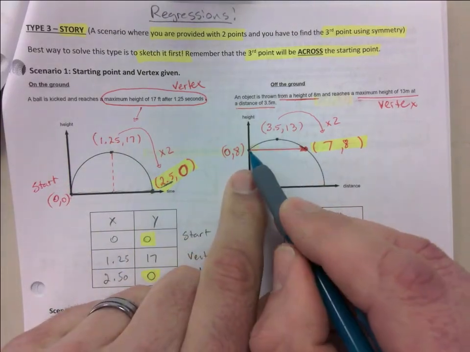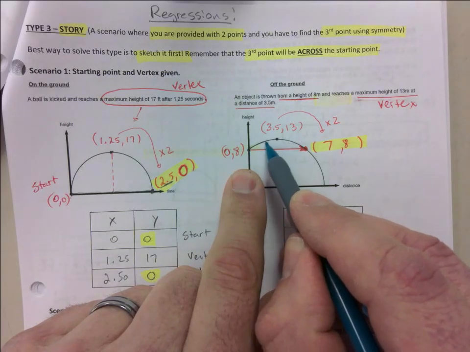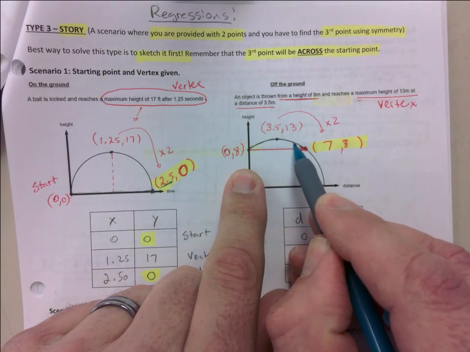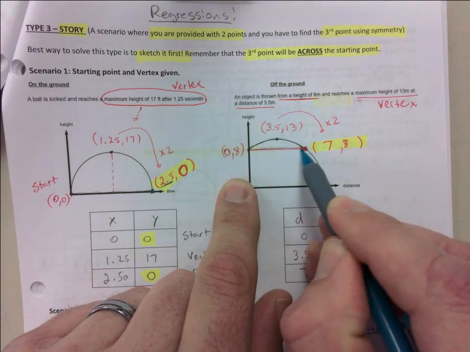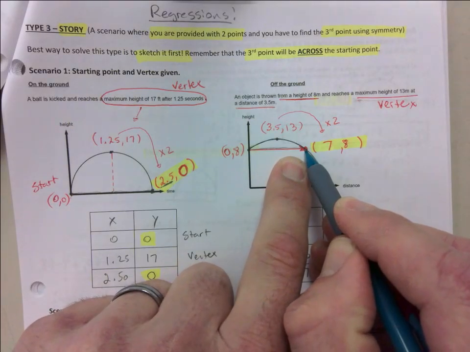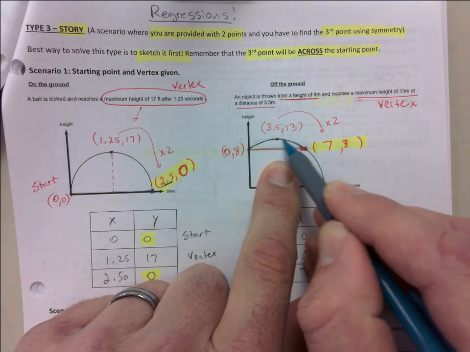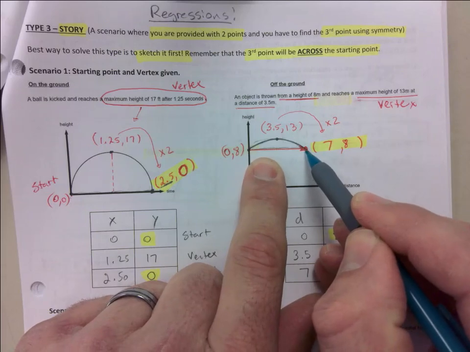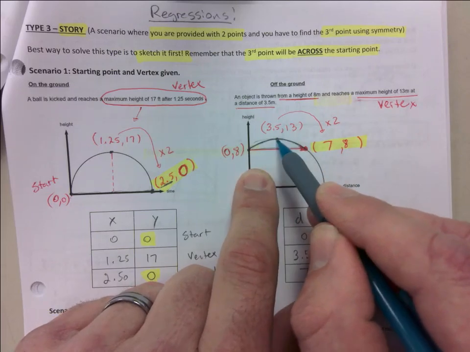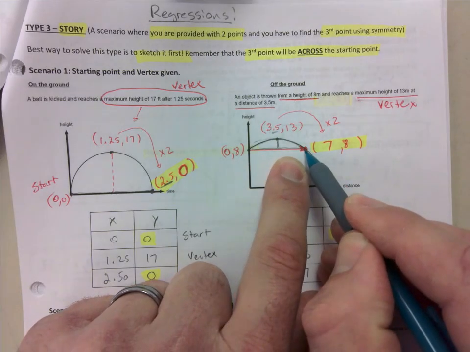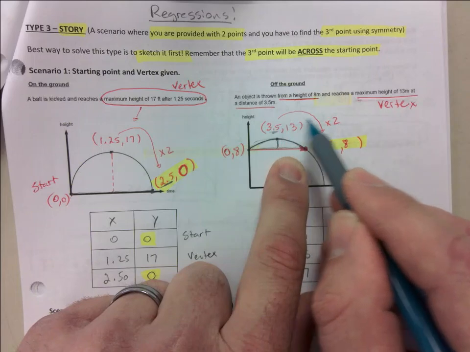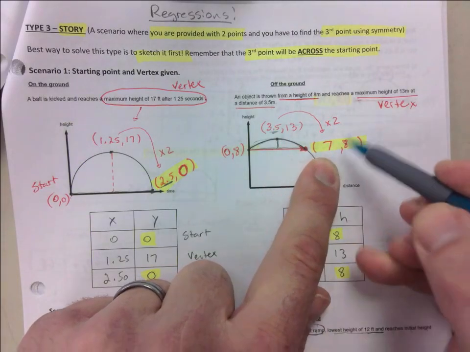So if you're starting off the ground and you reach the top, you focus on the point immediately across from your starting point right here. You have that little semicircle up here, and since it takes us 3.5 to get to the middle, it'll take us another 3.5.